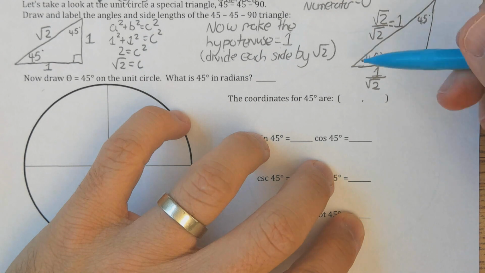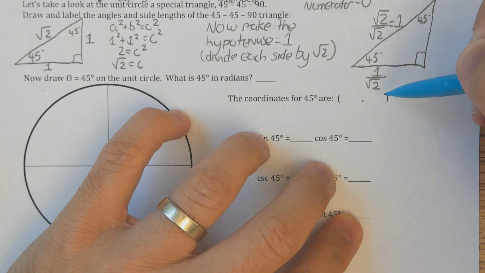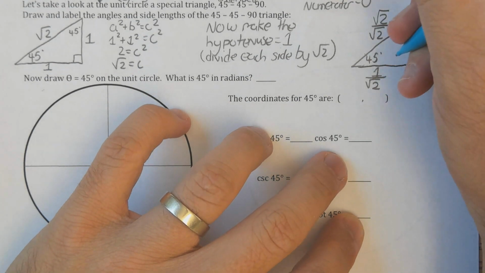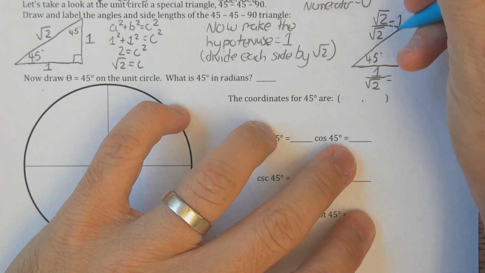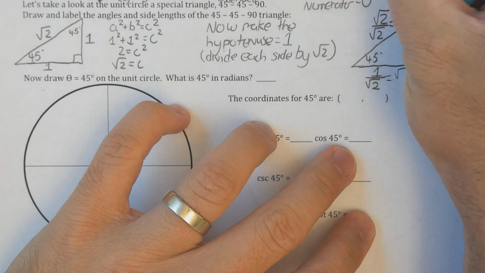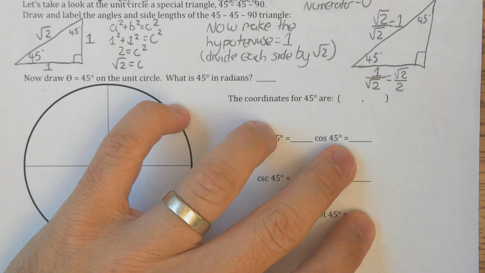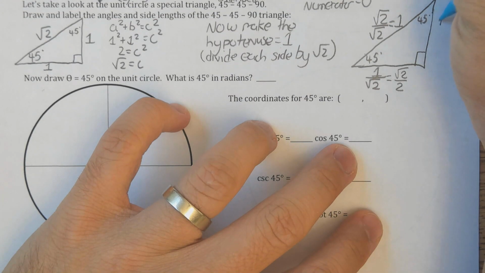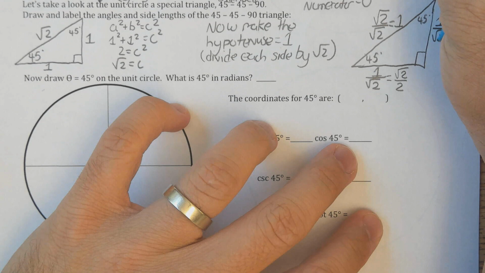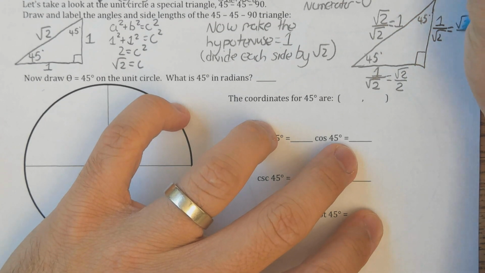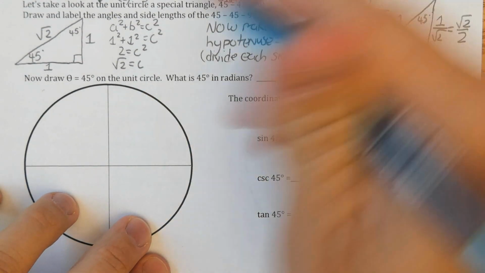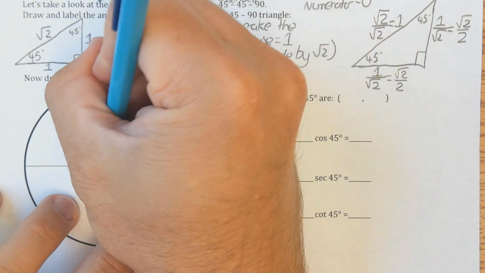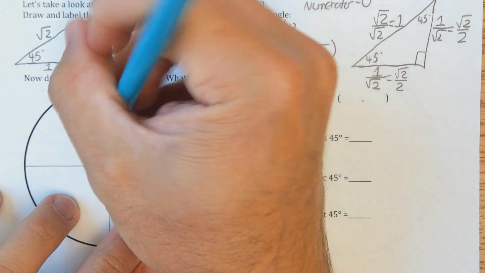We have a problem: that's now a radical in the denominator. So normally you have to rationalize it. In your calculator, just put 1 over root 2, and it gives you root 2 over 2. The same thing applies to this other side, since these two legs are congruent. So when we divide by root 2, now we have root 2 over 2. And now I'm going to go ahead and, from the origin, draw a radius of 1.